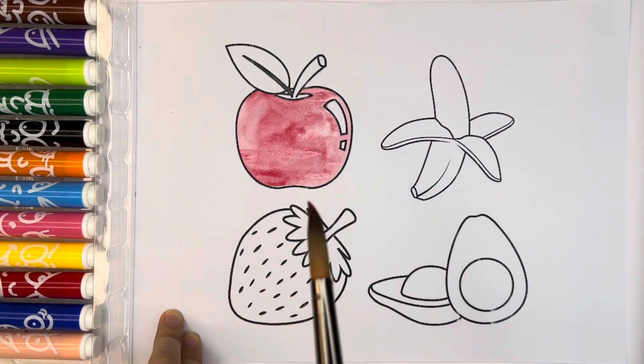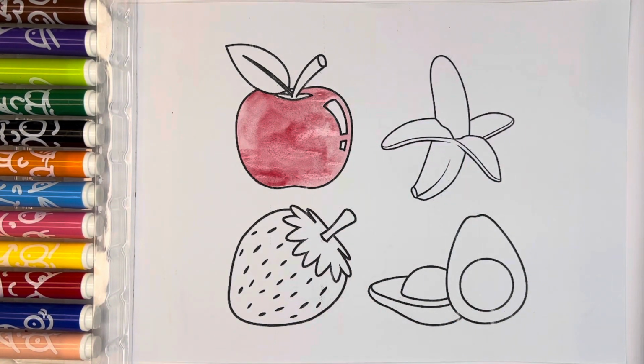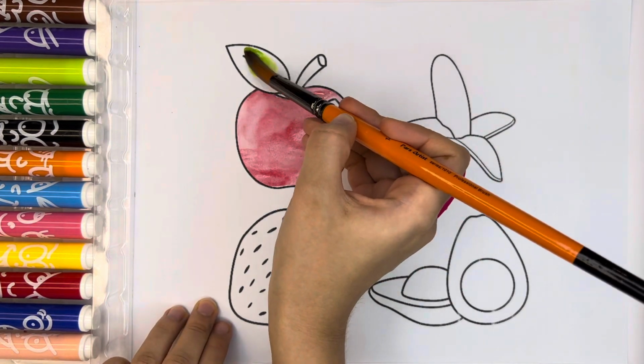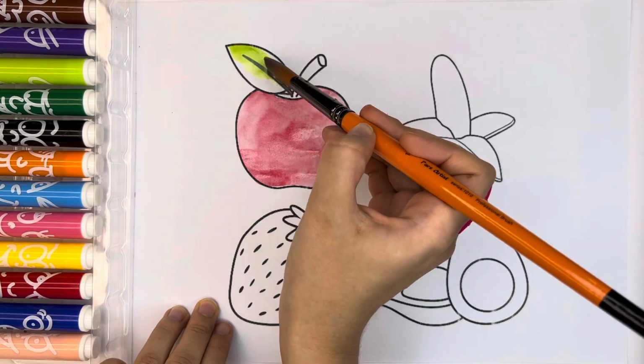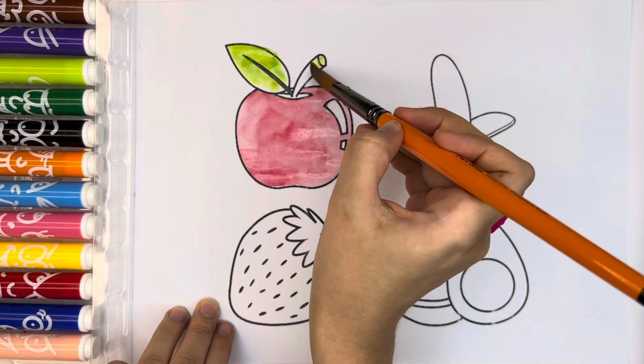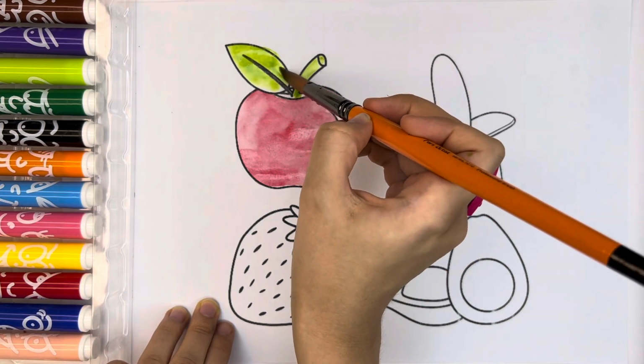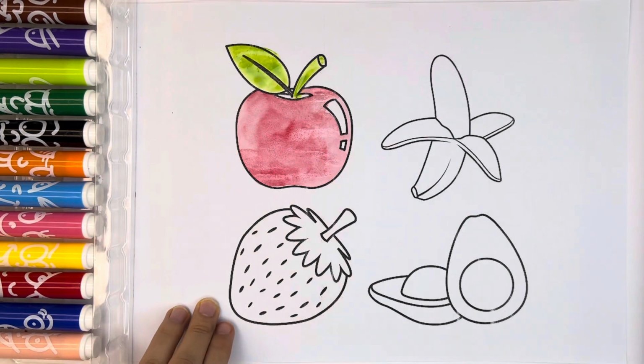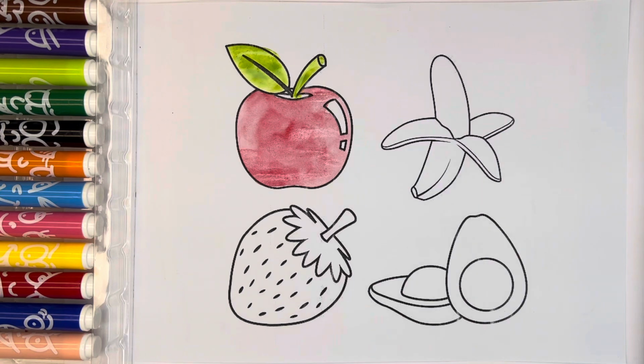Okay guys, now we have a red apple and then let's color with green. Let's color the leaf. Perfect. I love it. Now let's color the banana.